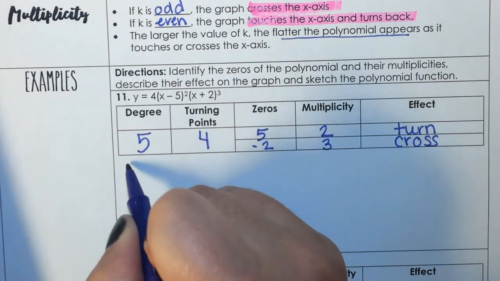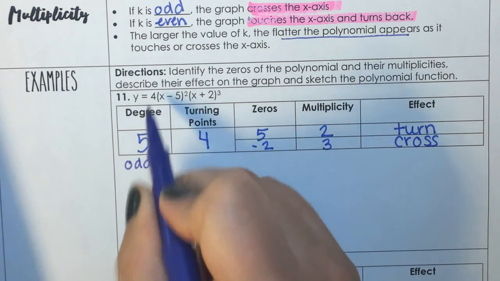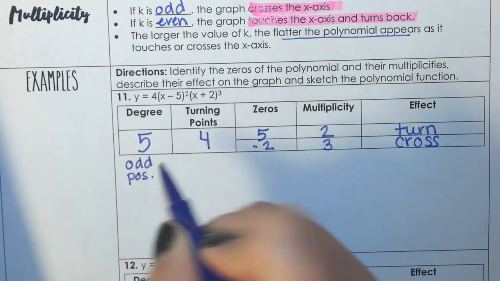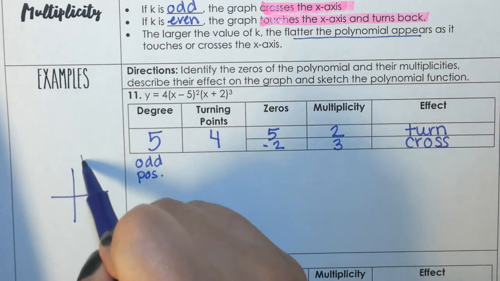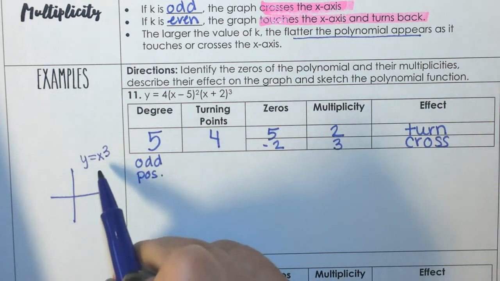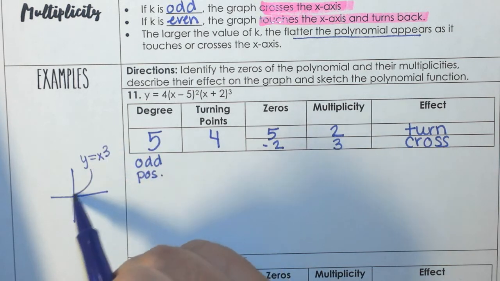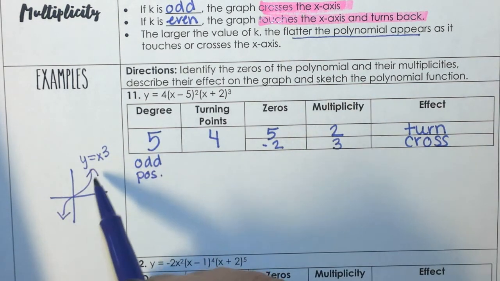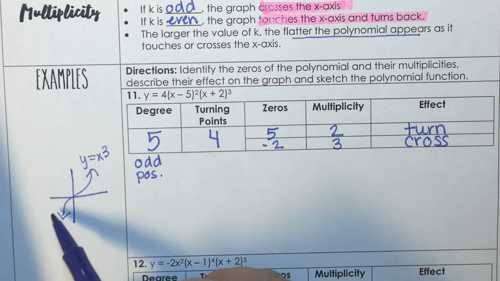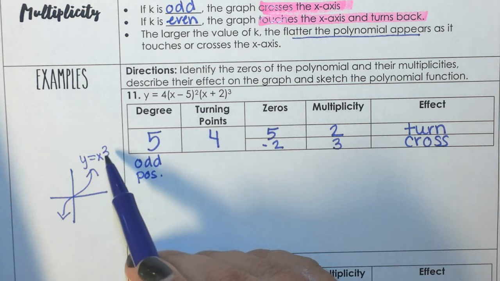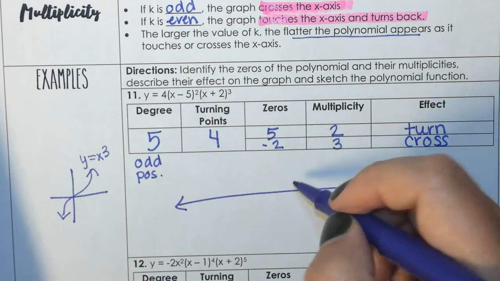Okay. So we have an odd degree function, and we have a positive leading coefficient. So I know that when I sketch my function, I'm going to think about y equals x cubed, because that's a positive leading coefficient with an odd degree, and our function starts on the left side towards negative infinity and then keeps on increasing up towards the right towards positive infinity. So that was a very ugly line, I apologize that you have to look at that.